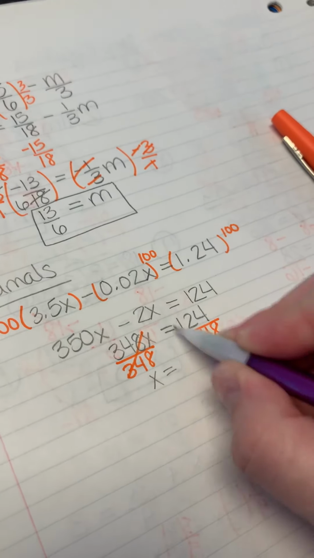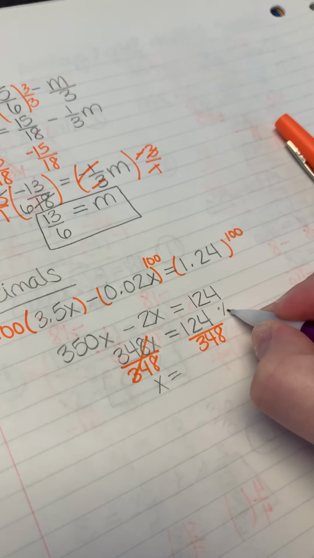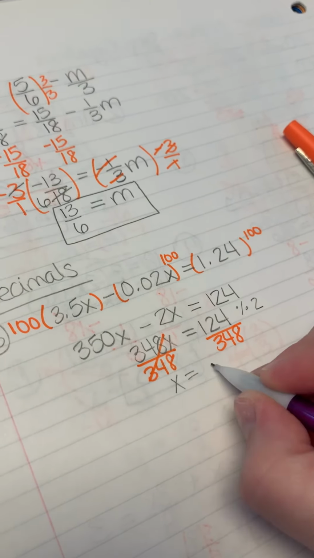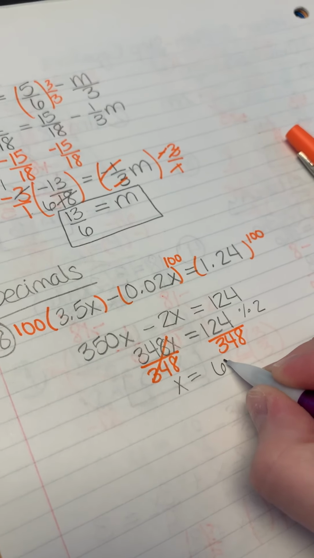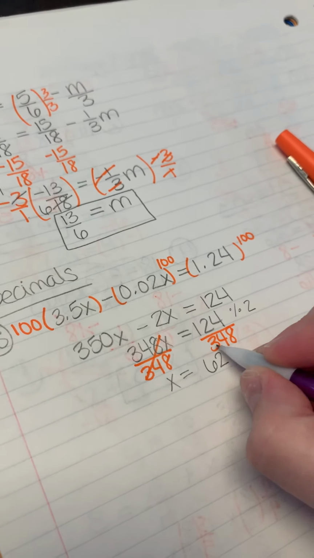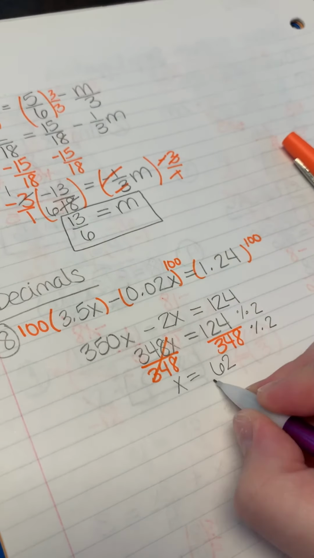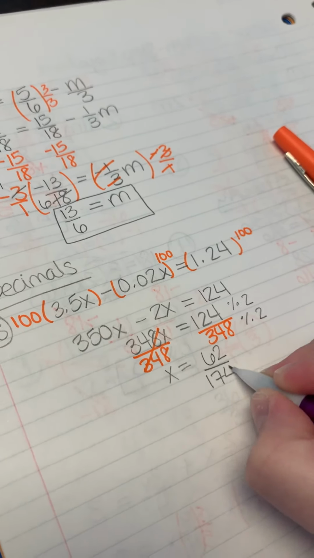So if I divide 124 by 2, we're going to get a value of 62. If I divide 348 by 2, we're going to get 174.